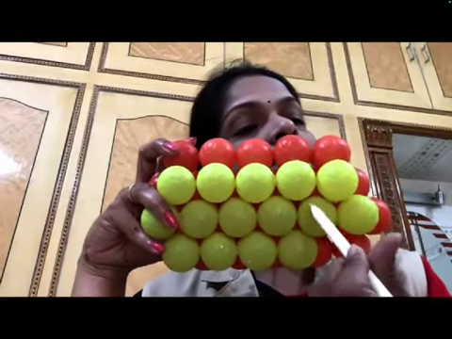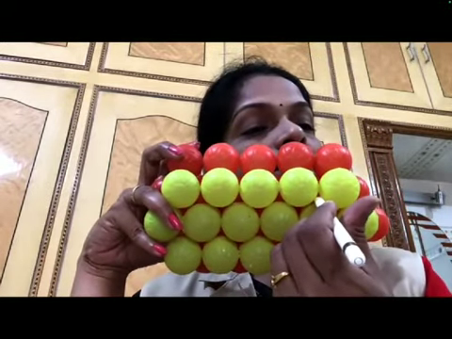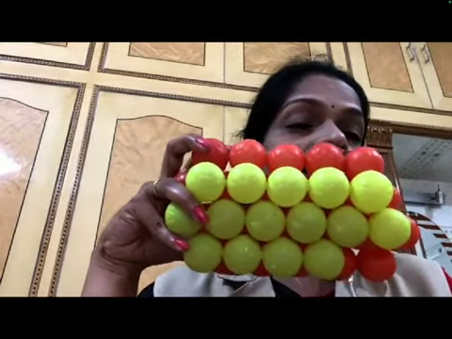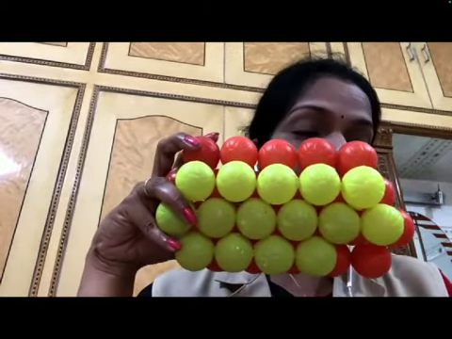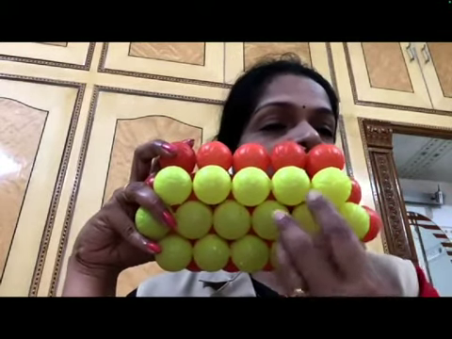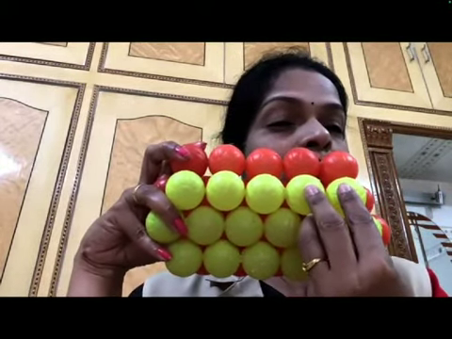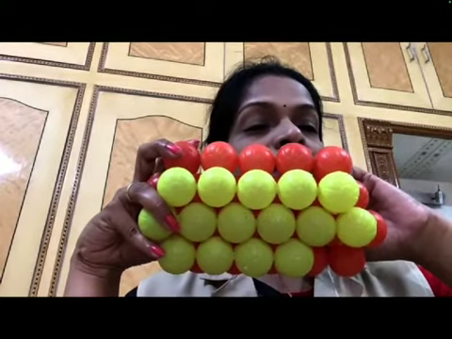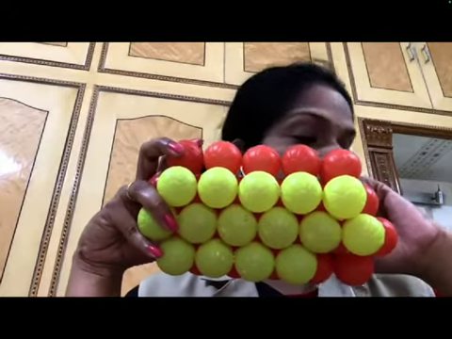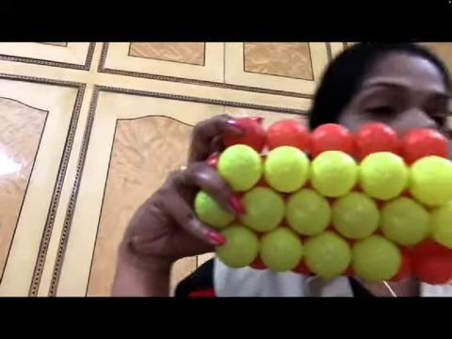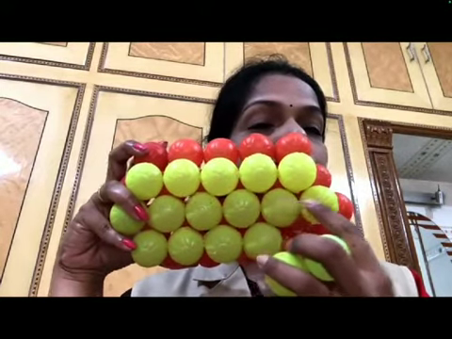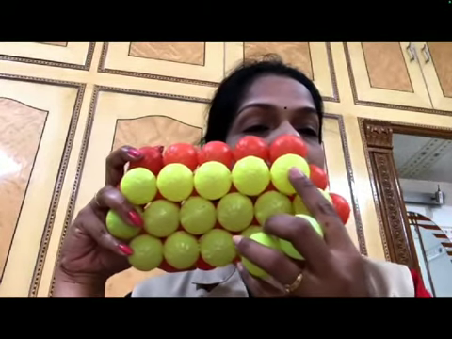So we call this void or gap a tetrahedral void. I'm going to take out these three balls and that one behind, that red ball. Let's see what's the situation. Three yellow balls means two down and one up.